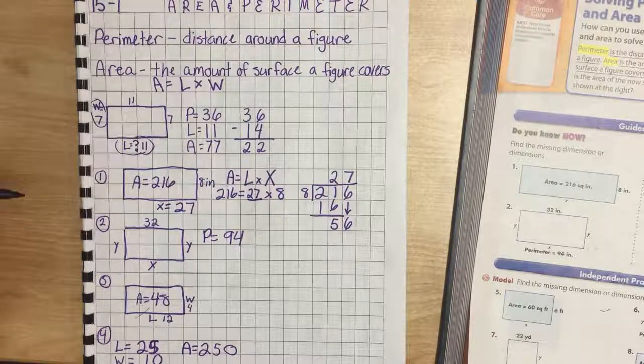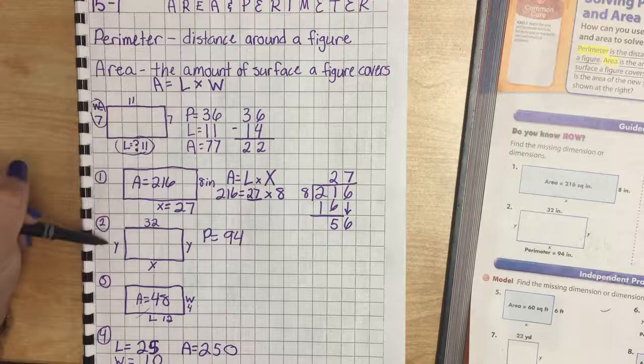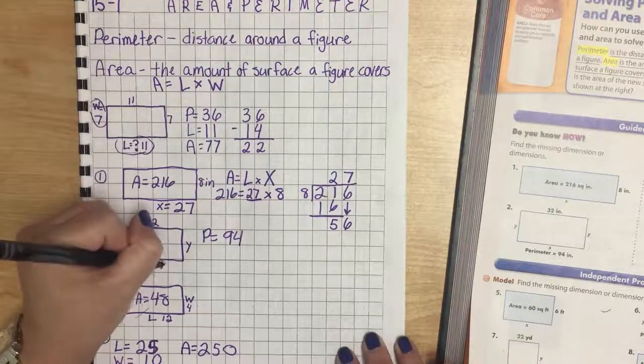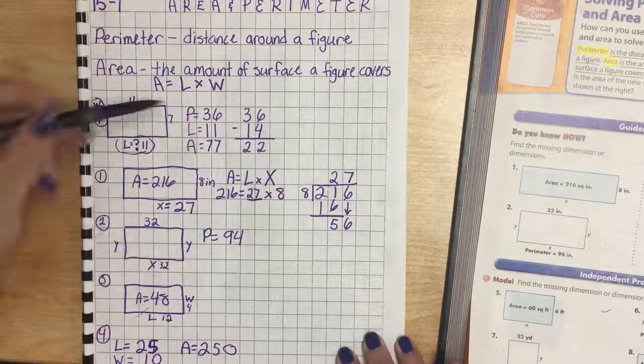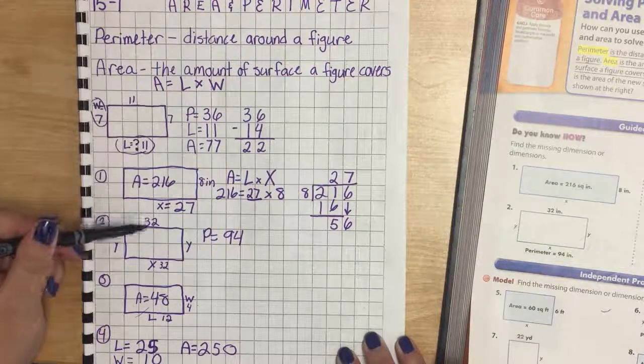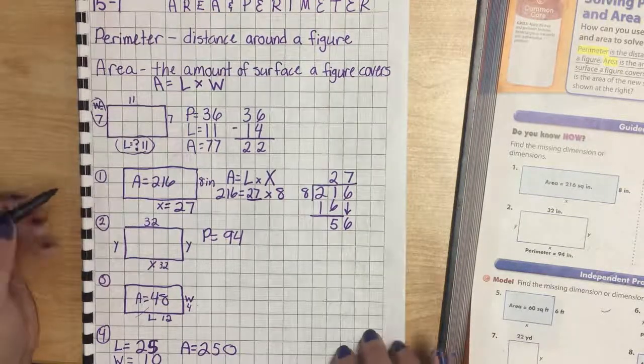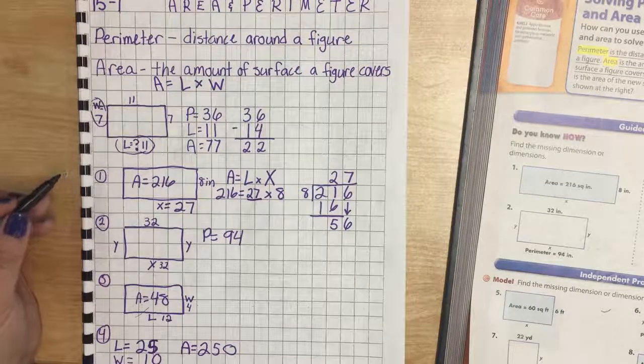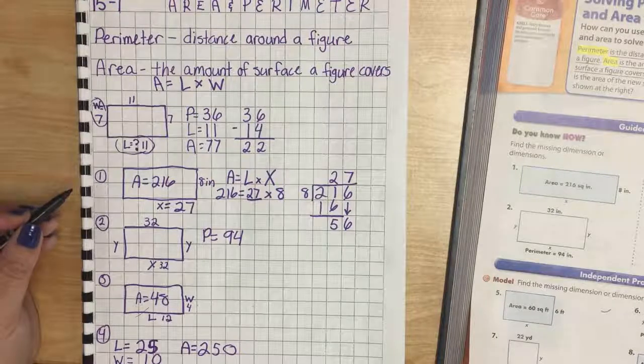So first off, I know perimeter is all of these sides added up together. So if this side is 32, then this side is 32. Same steps as what I've done before. I'm going to add 32 and 32 together. What's 32 plus 32? 64. Now, what do I do?